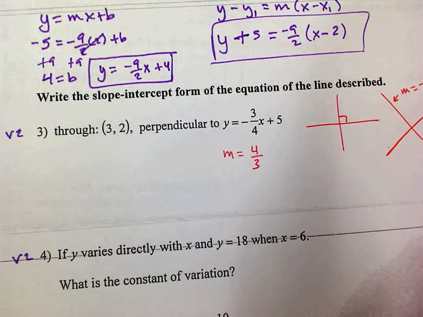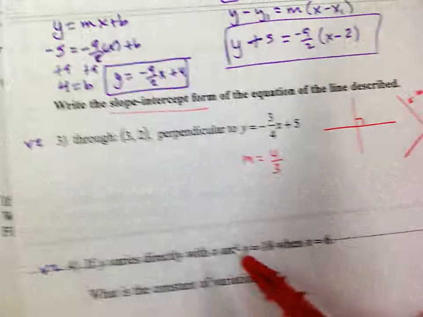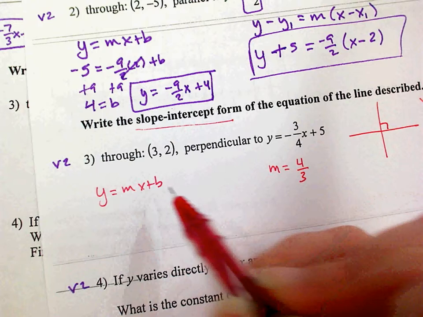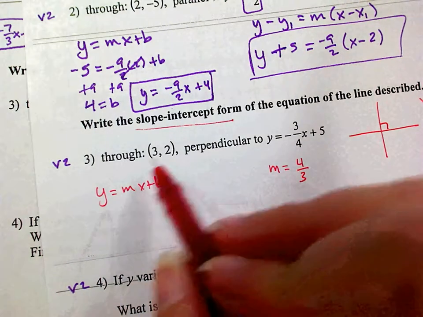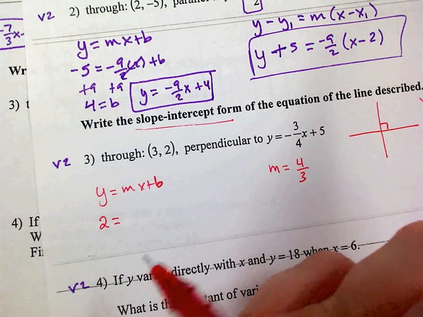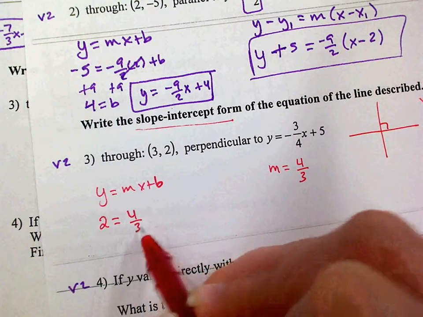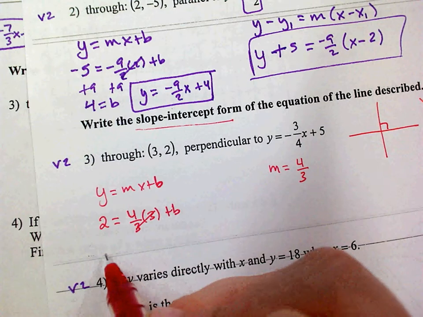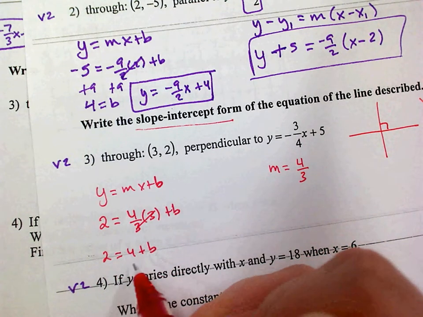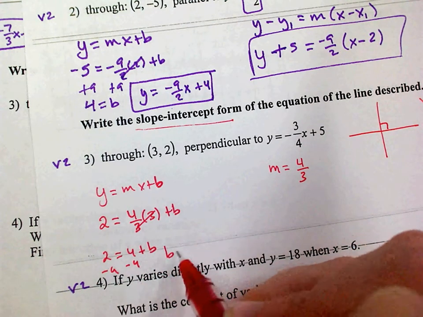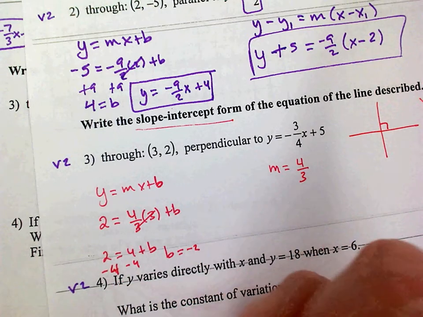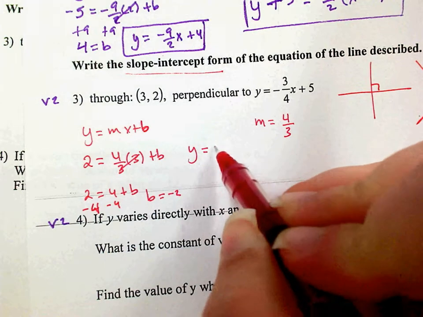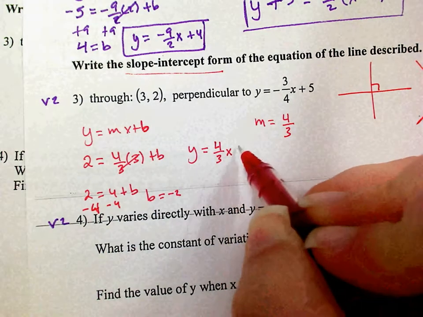Okay, it says slope-intercept form, so y equals mx plus b. Y is the 2, m is the 4/3, x is the 3, plus b. 3's cancel out. 2 equals 4 plus b, minus 4. b equals -2. Okay? Well, if b equals -2, then I can say y equals 4/3 x minus 2.